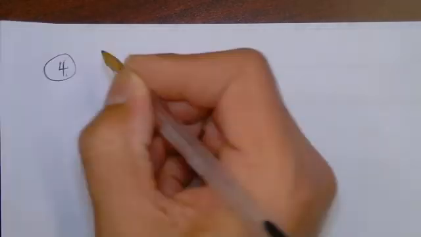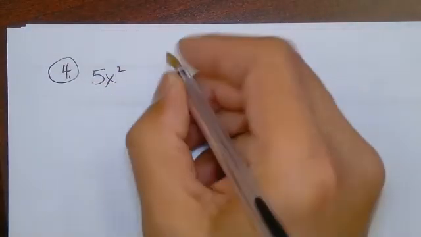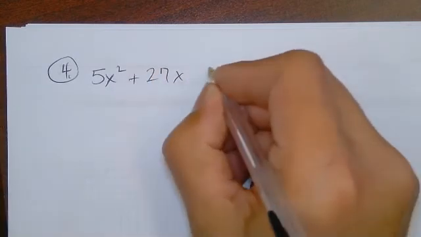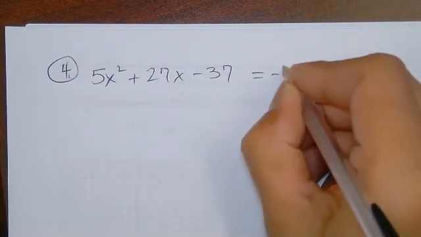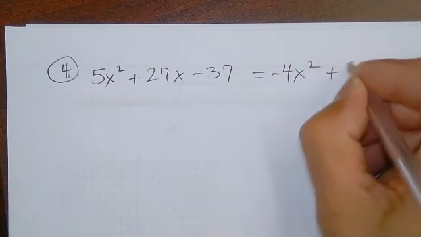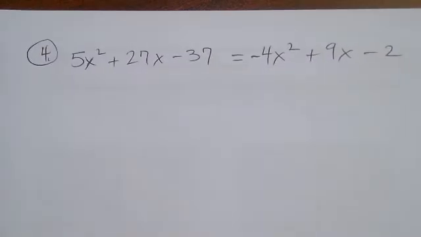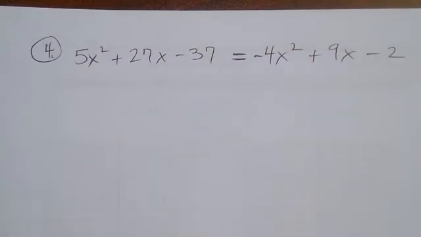Okay? One more. Let's see. Number 4. I think you got it. This is going to look intimidating because they just try to fool you, but here it is. This is what it looks like. 5x squared plus 27x minus 37 equals negative 4x squared plus 9x minus 2.